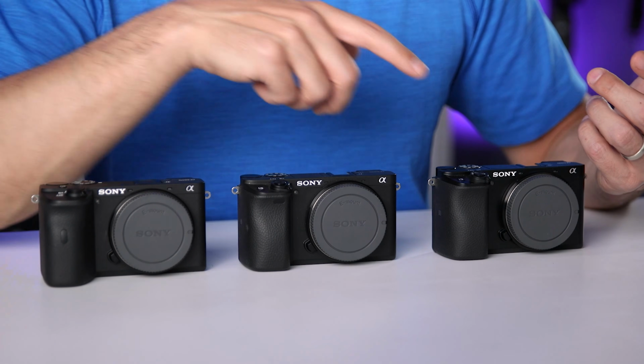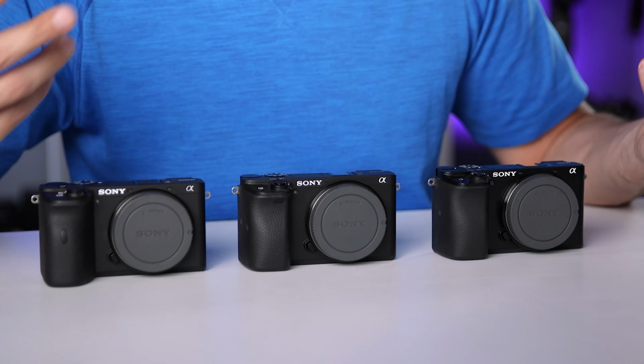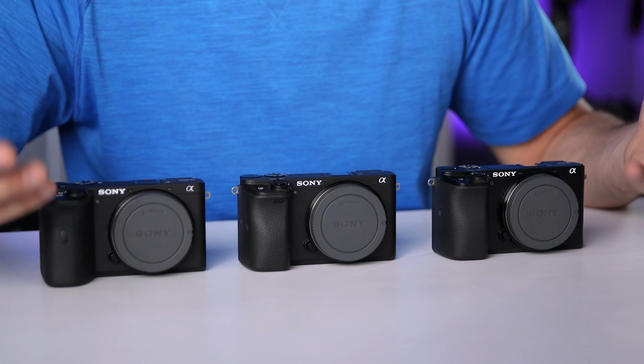Now personally, I got the a6400 first, so I was already used to having no limit. And I expect the same on the a6600, but I think that having this feature on the a6100 makes it possibly the best budget mirrorless camera for live streaming.